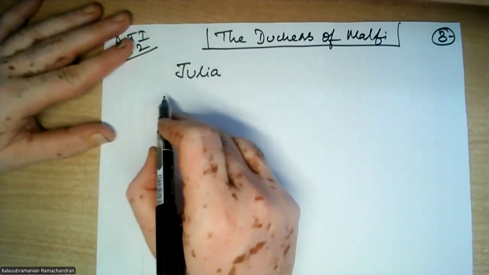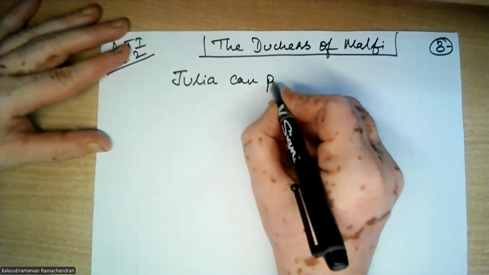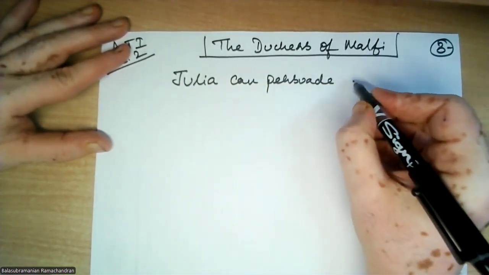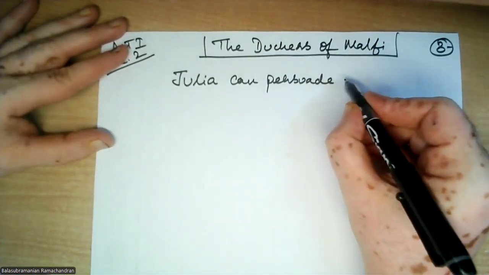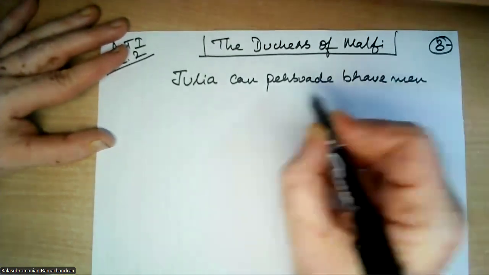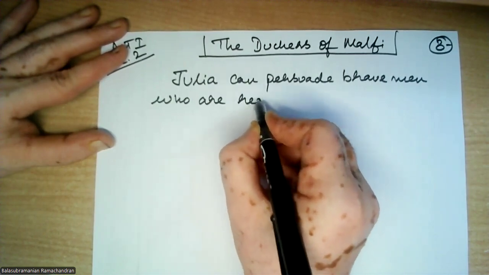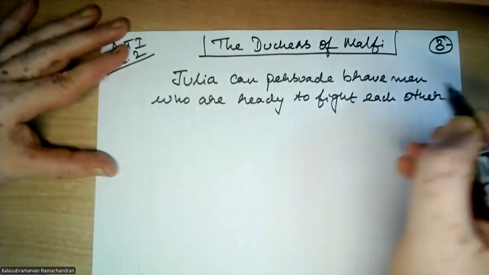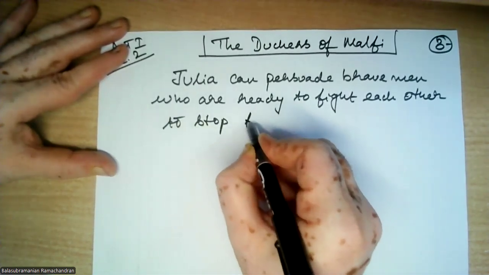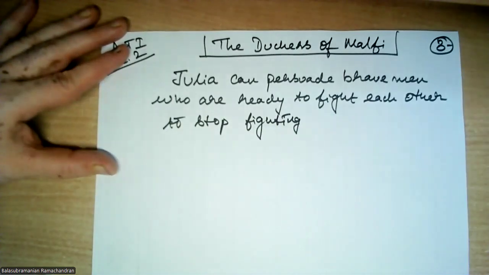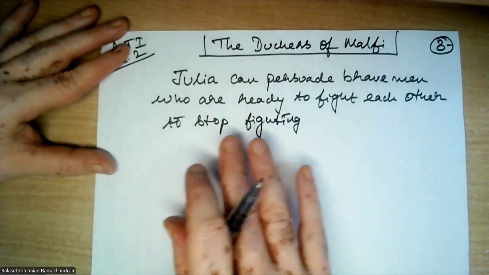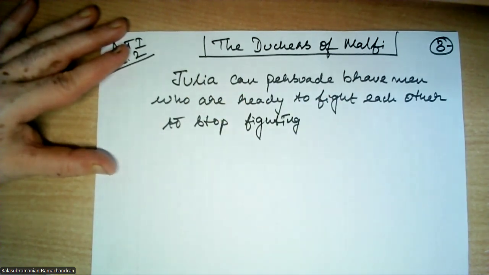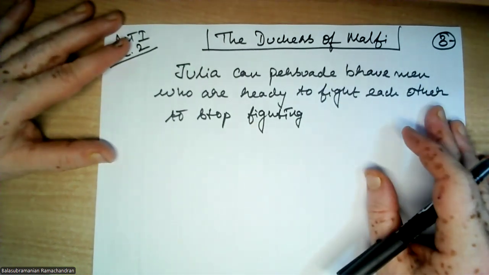So Castruccio's wife, Julia, he says she can persuade brave men who are ready for war, who are ready to fight each other, to stop fighting. Now this is revealed by Castruccio, and in fact, Ferdinand wonders. No, I mean, Castruccio does not say this. This comment is made by the Duke. So I heard that Julia can persuade brave men to stop fighting. She's that good or what? That's the question that he asks.